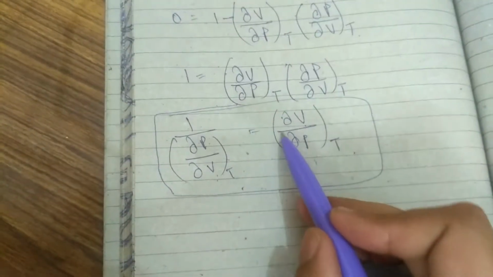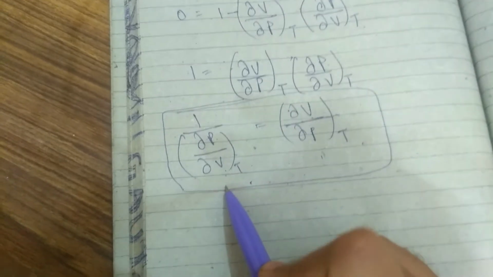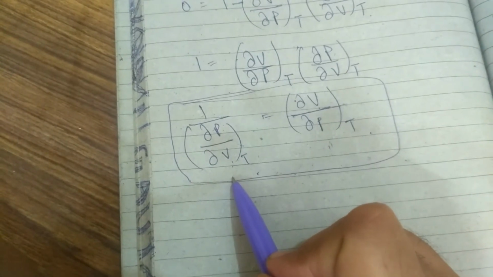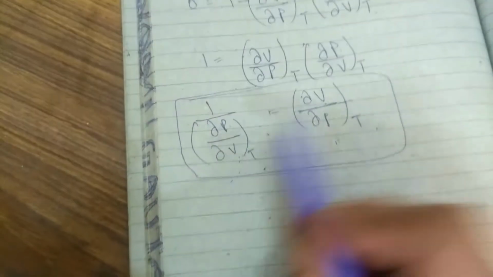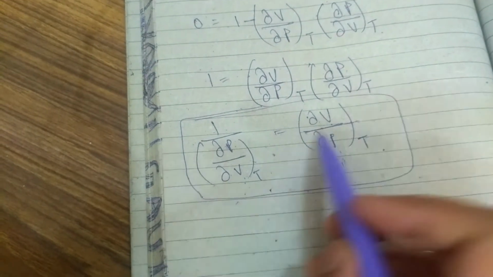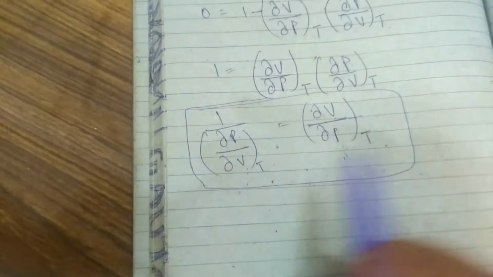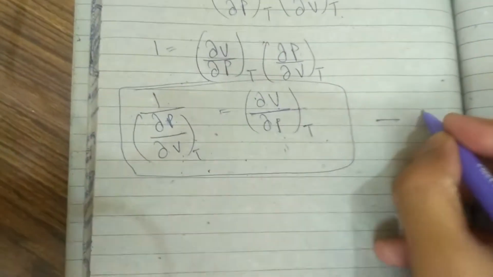Any such relation, any such fraction can be written as reciprocal, 1 by, it is in inverted position, dv by dp is equal to 1 by dp by dv. It's reverse, right? We are writing it as equation E.